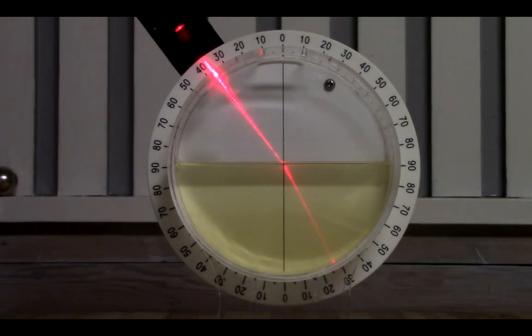Remember that an angle of incidence is always measured between an incident beam and the normal line. The normal line in this example is the vertical line passing through the center of everything. An angle of refraction is always measured between a refracted beam and the normal line.